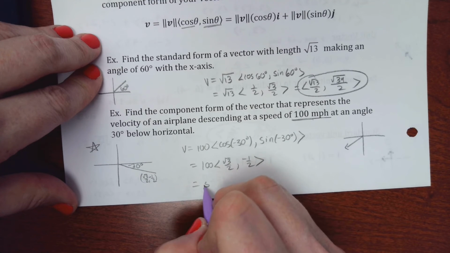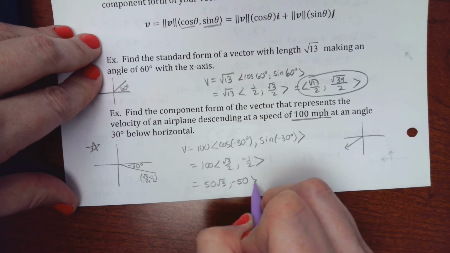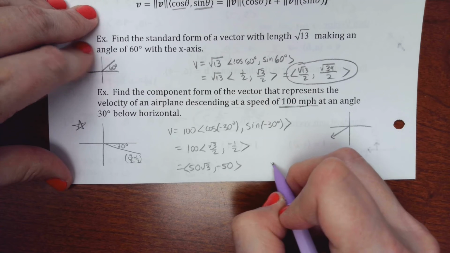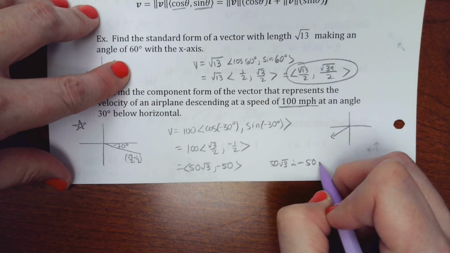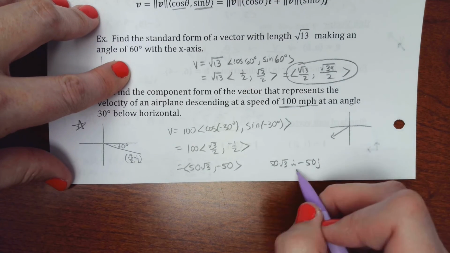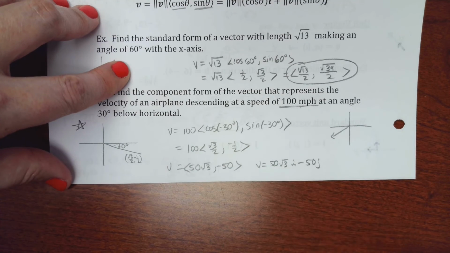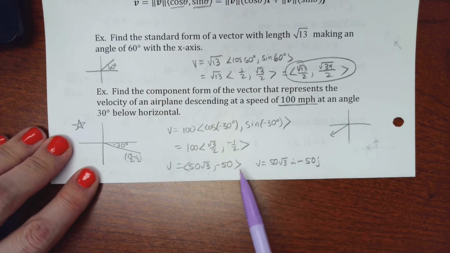So I will get 50 radical 3, and here I'll get negative 50. And of course I could write this also as 50 radical 3i minus 50j. You could write it either way. This could be my vector as well. It doesn't matter how you write it. Oh, it does say component form, so I guess this is the real answer.